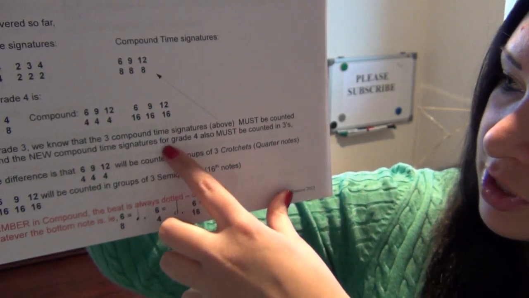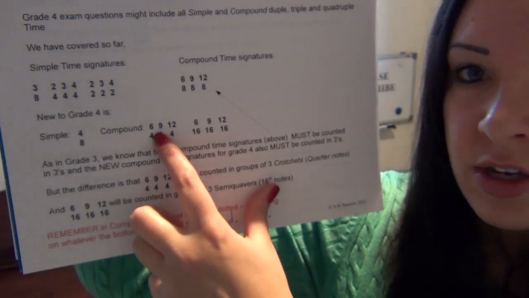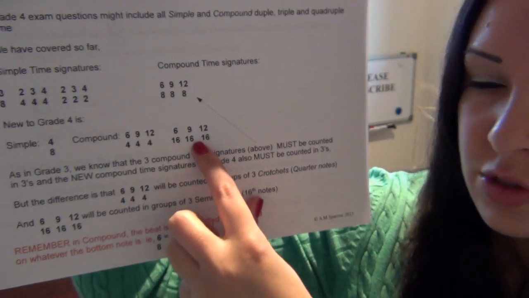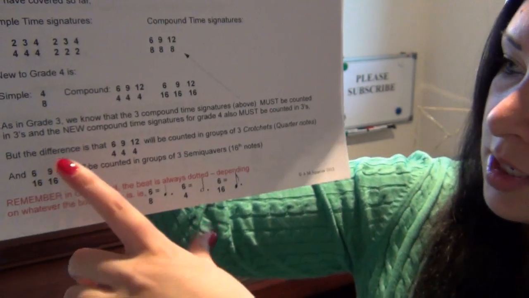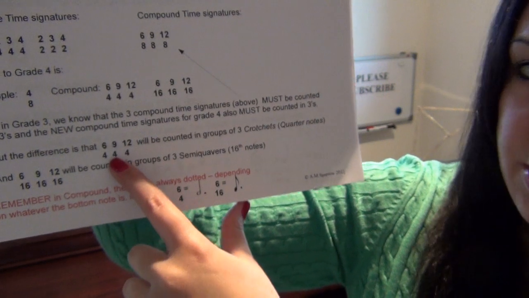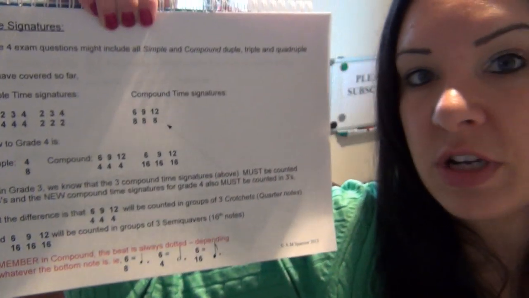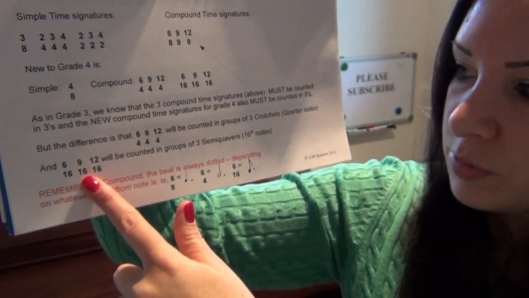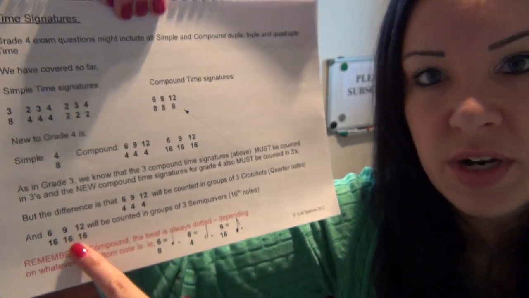The new compound time signatures for grade 4 must also be counted in 3s. So these new ones here, 6, 9 and 12 over 4, and 6, 9 and 12 over 16, must also be counted in 3s, okay? But the difference is that the 6, 9 and 12 over 4 will be counted in groups of 3 crotchets or quarter notes, and the 6, 9 and 12 over 16 will just be counted in groups of 3 semiquavers. So basically it's just whatever the bottom number is that you're going to be counting in, as long as it is 3.